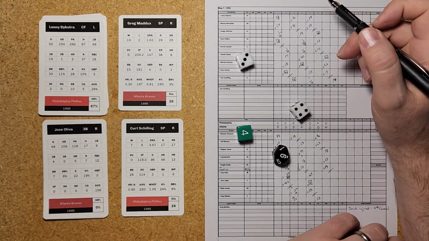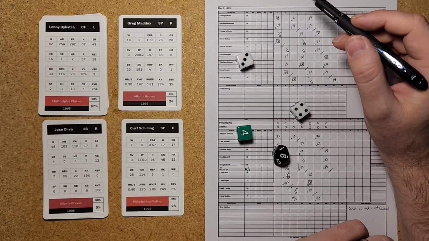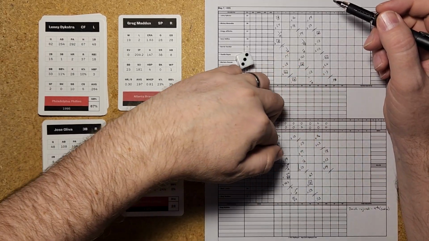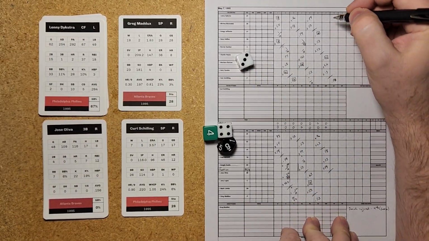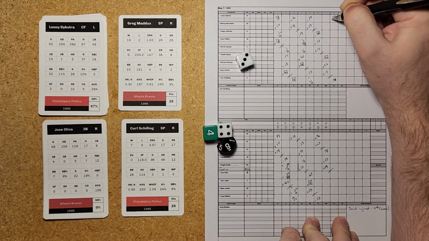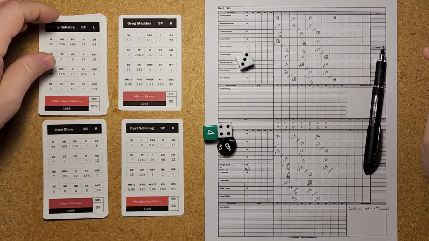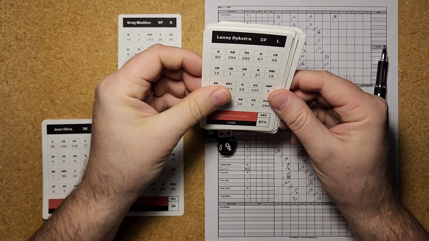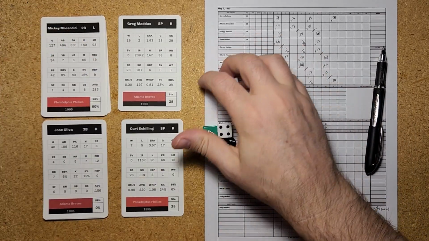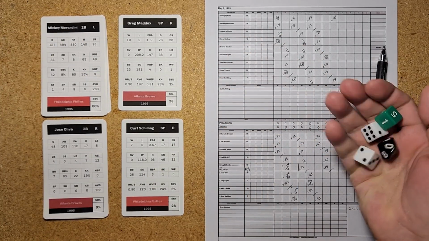He's got a 34 here. Is the pitcher's average greater than 299? It is not, and so that's going to be a strikeout, another strikeout from Maddux. And he is going to strike out Dykstra looking. Second time that Lenny has struck out looking in this game, and Maddux just has his number. Brings up Mickey Morandini with 2 down and nobody on.